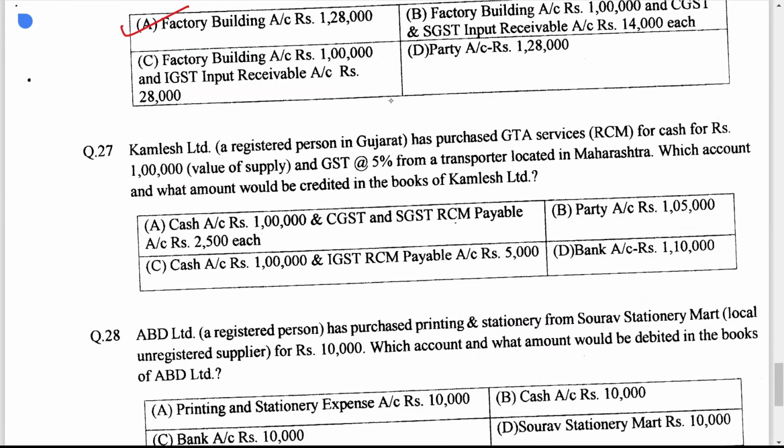Now Kamlesh Limited, a registered person in Gujarat, has purchased GTA services under RCM for cash for rupees 1 lakh value of supply and GST at 5% from a transporter located in Maharashtra. Which account and what amount would be credited in the books of Kamlesh Limited? In that case, you have to think whether credit is available or not.